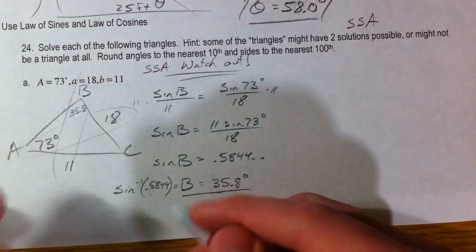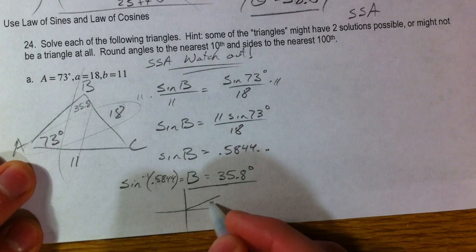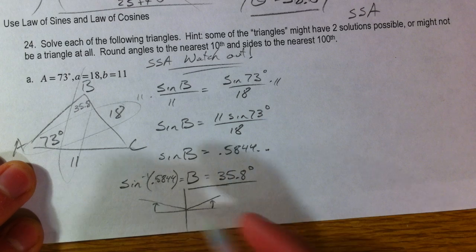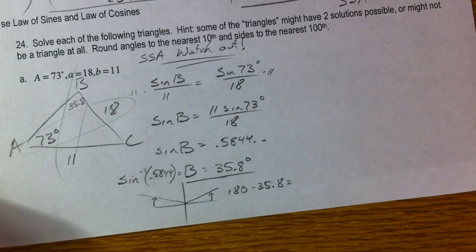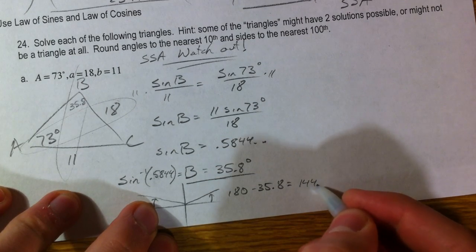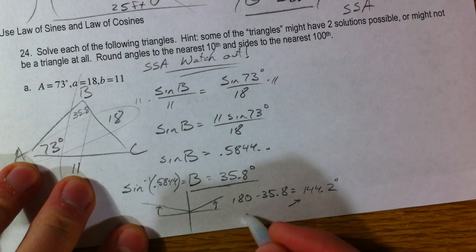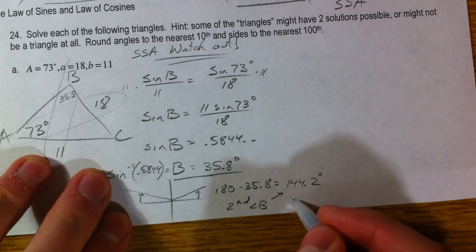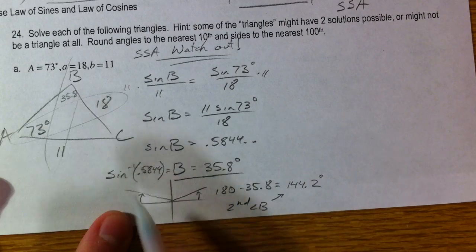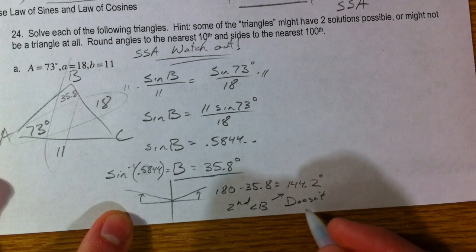What I mean by that is sine of 35.8 works that way, but the angle that is 180 minus 35.8 is 144.2, the second angle for B. That doesn't work, because if you add 144 plus 73, it doesn't work, because we've run out of degrees.